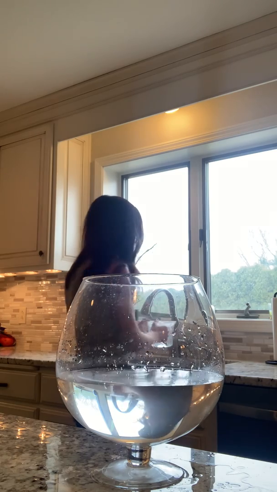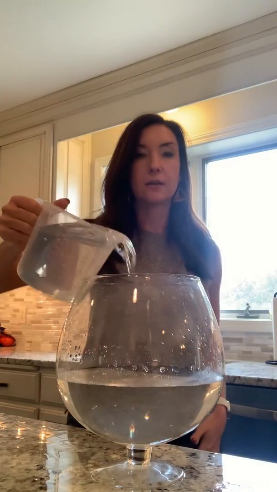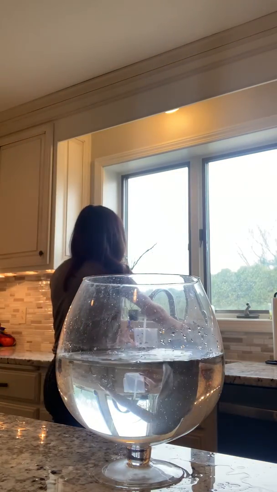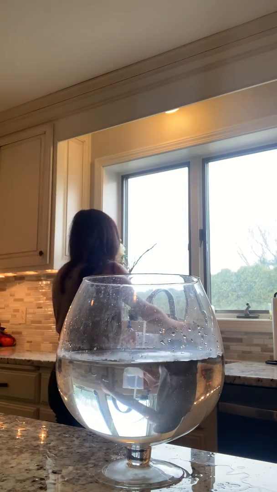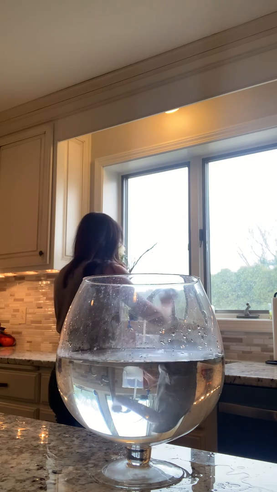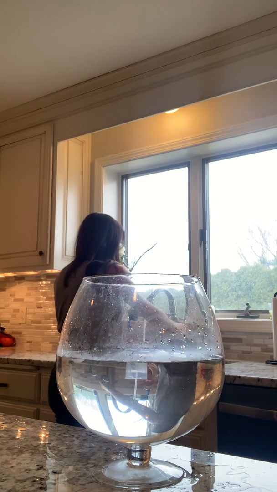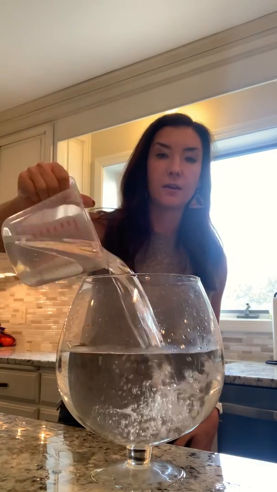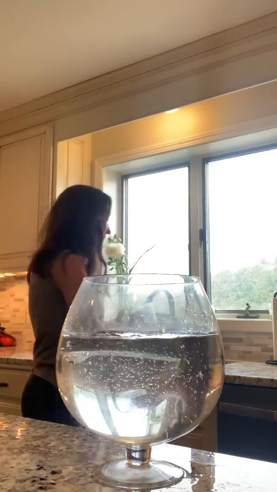All right, we're moving on to 3 liters. Go for 4 liters. Oh no, I think we need a 5th liter.